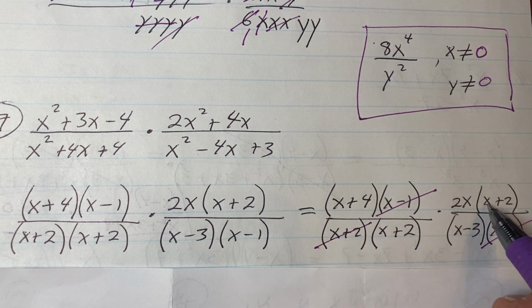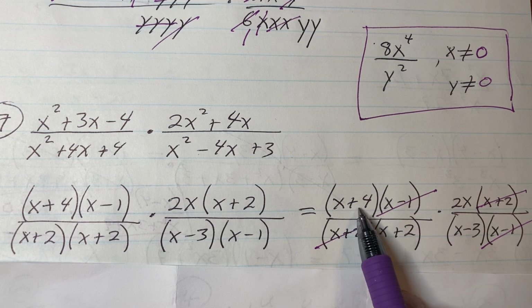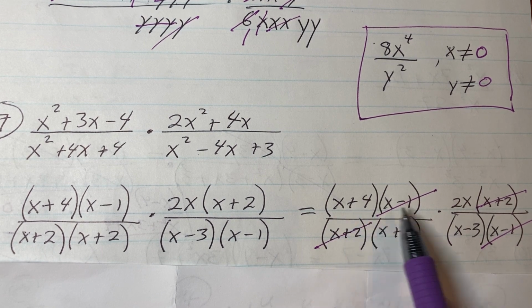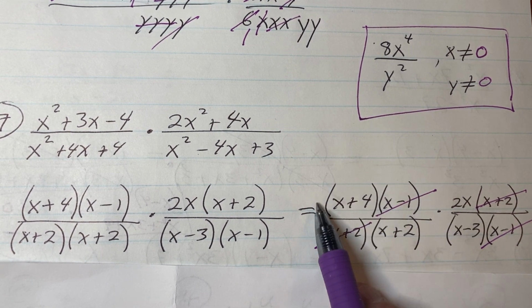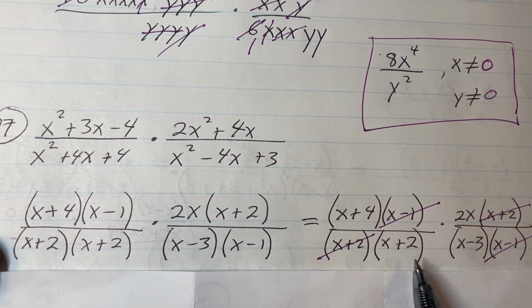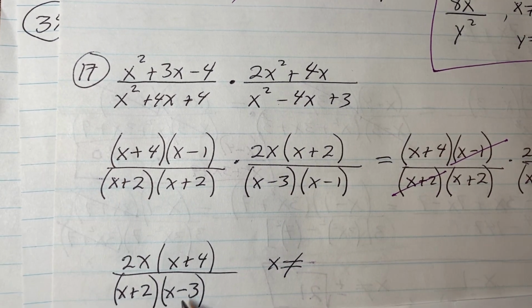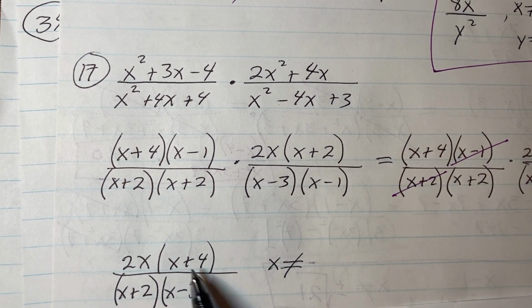Yes. Can you cancel out anything else? Nope. So on the top you have x plus 4 and 2x out front. That goes on the top in the numerator. On the bottom we have an x plus 2 and an x minus 3. There you go. Okay. So this is what happens.